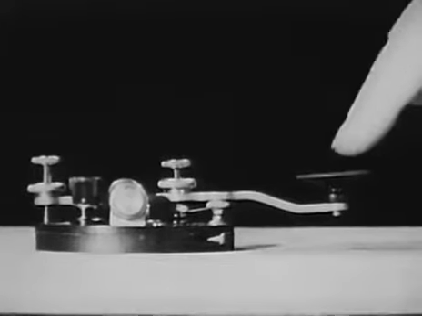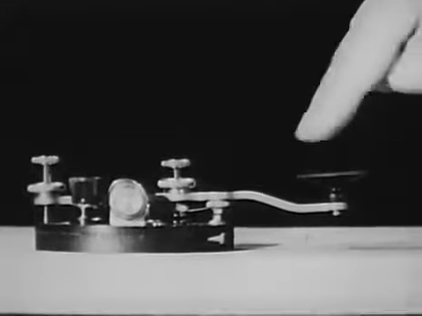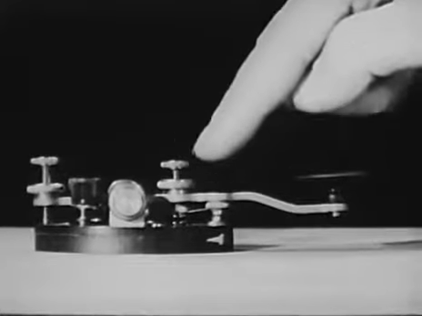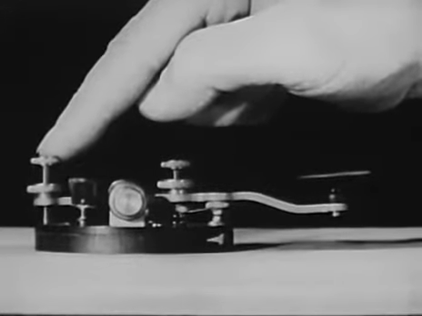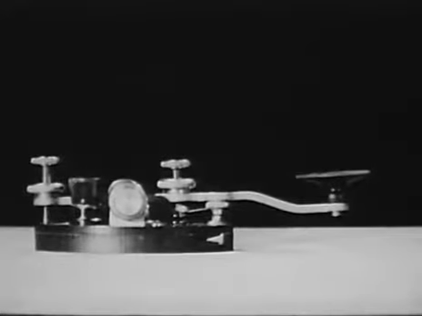And now for a quick review. You must know the important parts of the key. The basic elements of International Morse code. The di, the da, the space between the elements, the spacing between letters, the spacing between words.